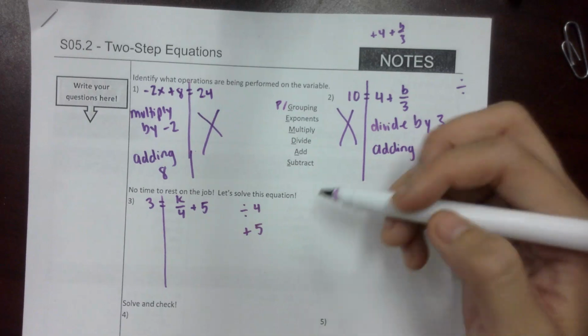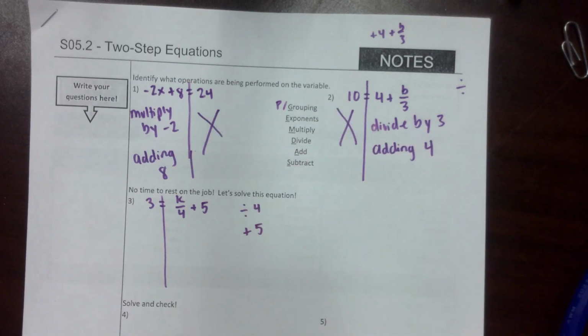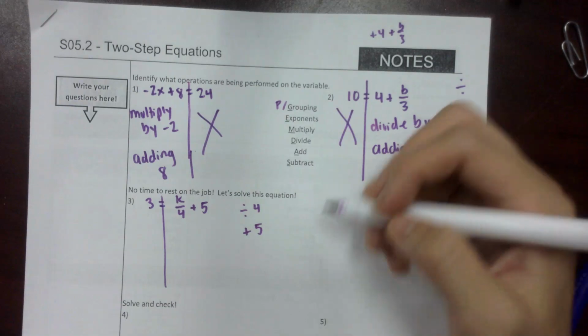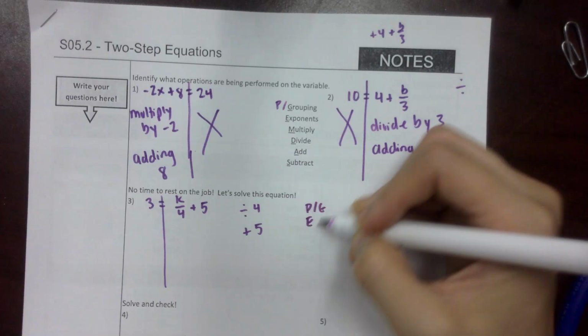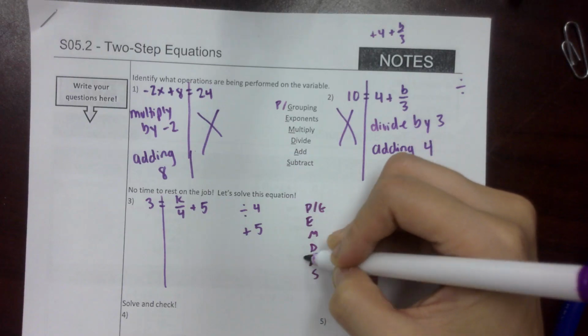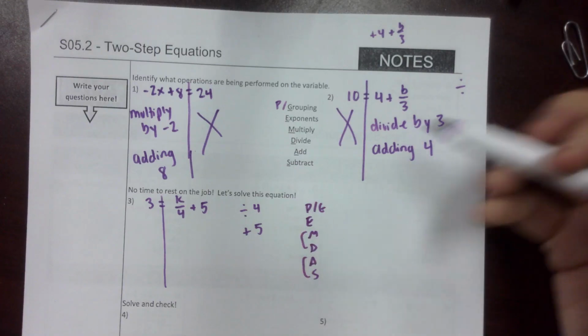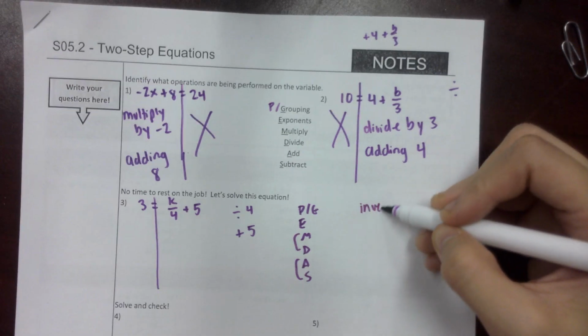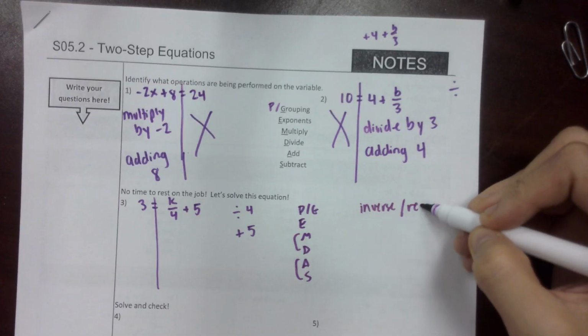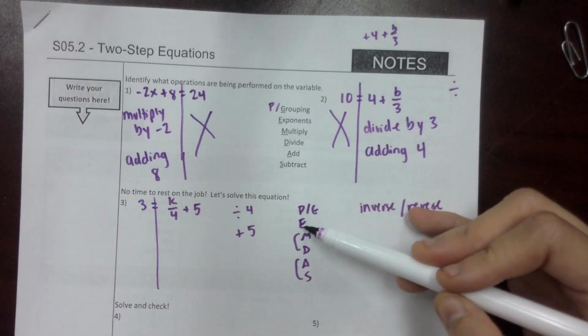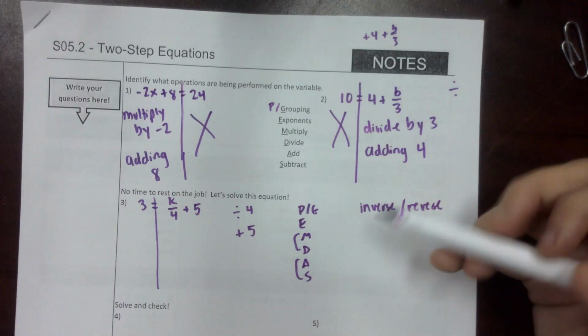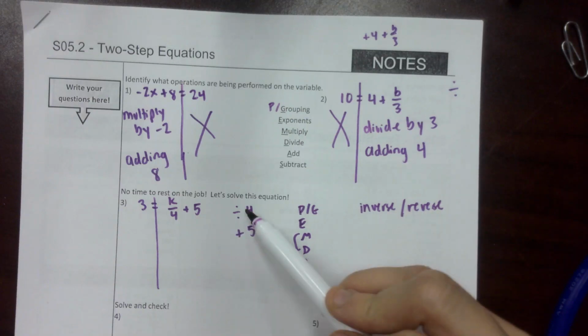And so the trick that we did last lesson is we're doing order of operations, PEMDAS, but we're doing them in reverse, right? We need the inverse. So even though normally we start with parentheses, exponents, multiply, divide, and end with add, subtract, now we're going to do it in reverse.